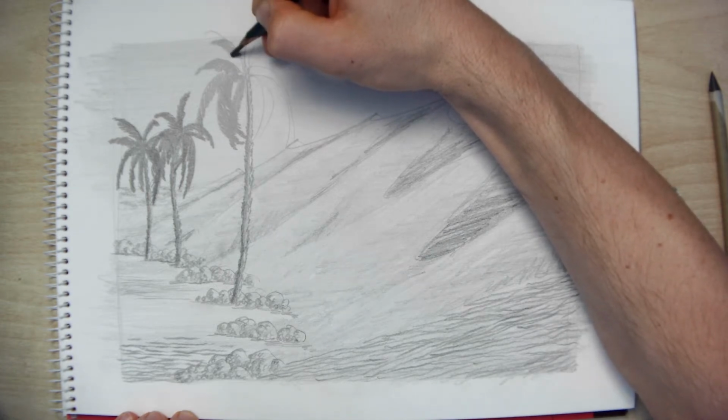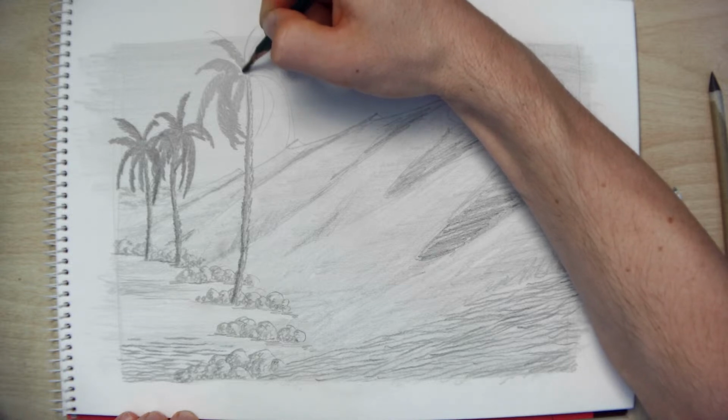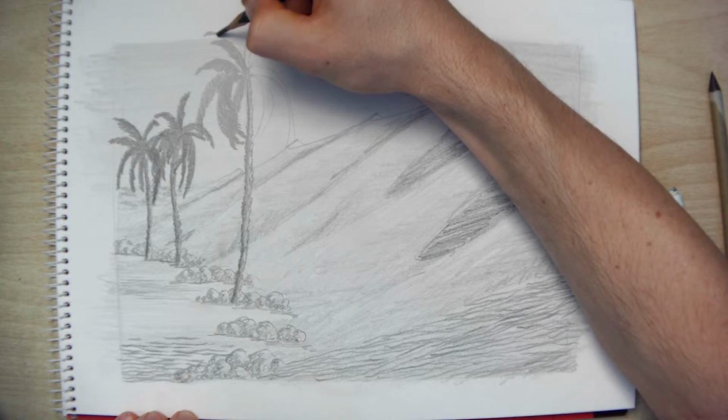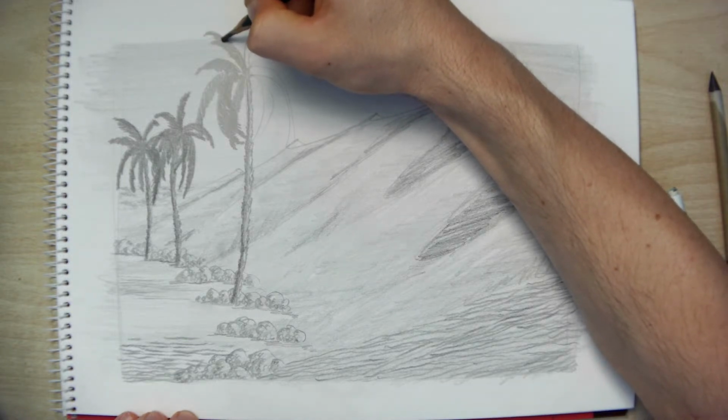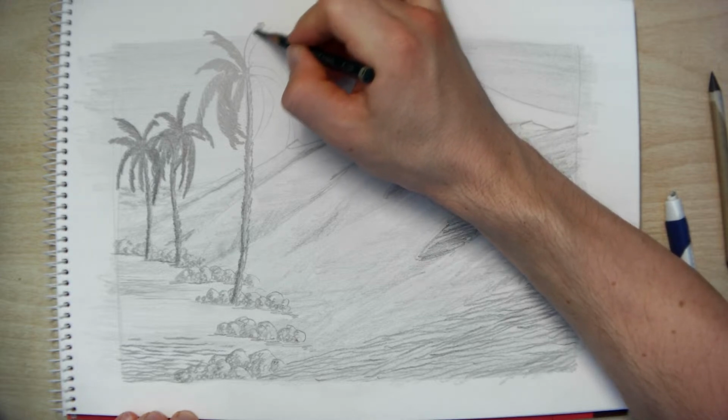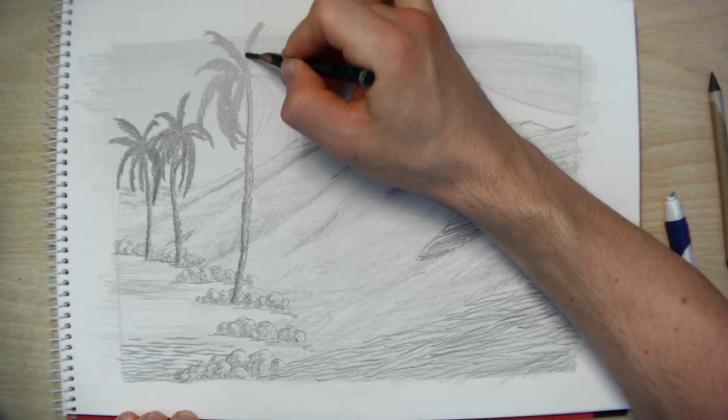Those leaves poking up are kind of hard to draw, since the angle of the lead changes, and therefore the shape of the lead as contact with the paper changes.